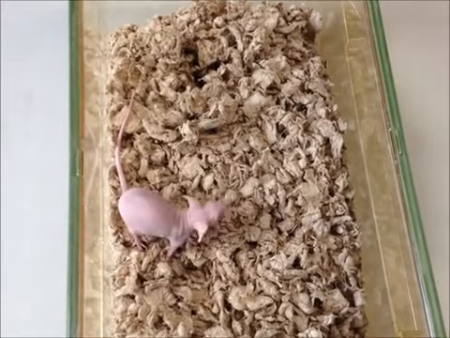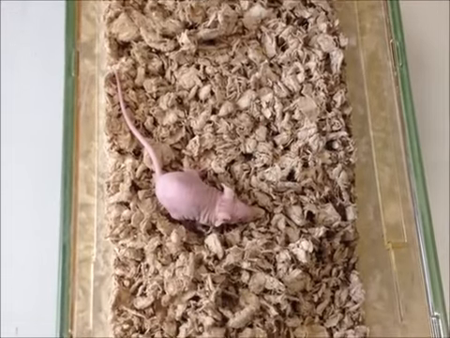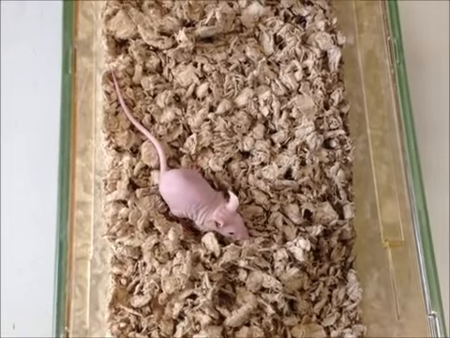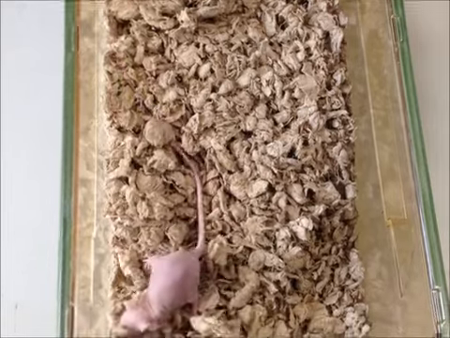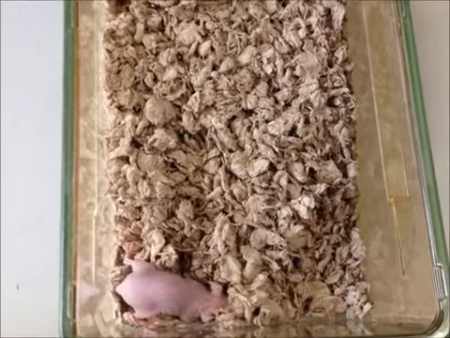Nude mice are commonly used for oncologic research due to their immune suppression. The fact that they are nude is a fortunate side effect of the genetic mutation. Therefore, the laborious hair removal procedure can be omitted.